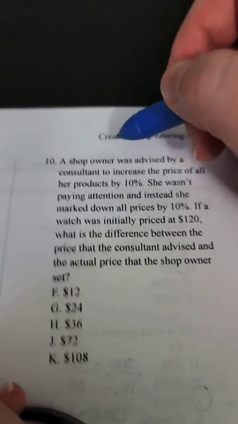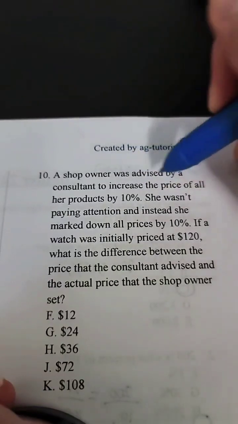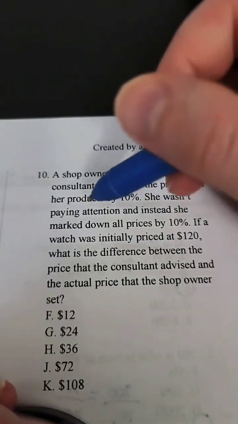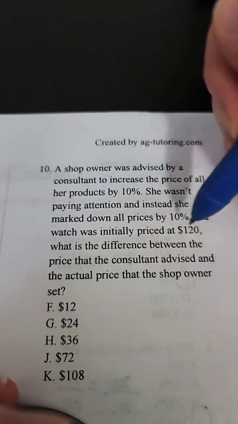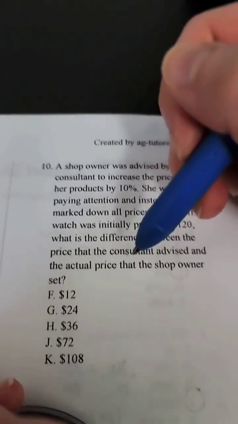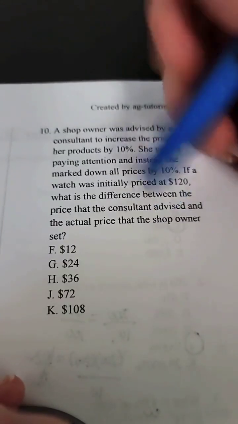Amazon's still approving it. So let's go to number 10. It says a shop owner was advised by a consultant to increase the price of her products by 10%. She wasn't paying attention, and instead she marked down all prices by 10%. If a watch was initially priced at $120, what is the difference between the price that the consultant advised and the actual price that the shop owner set?